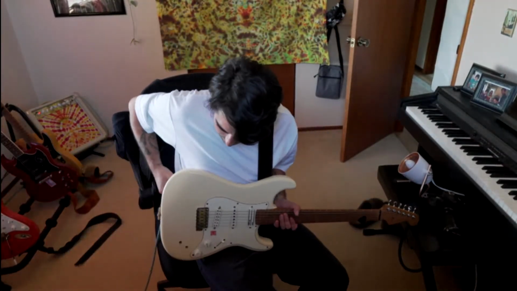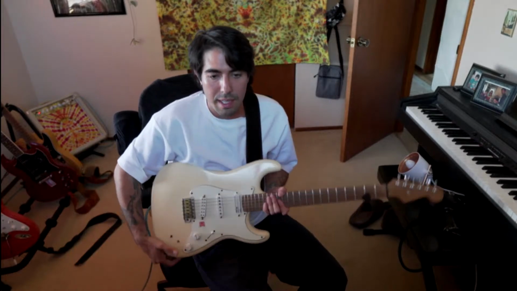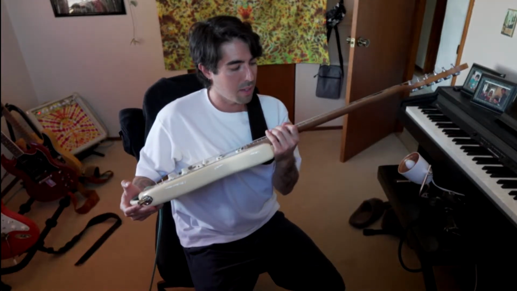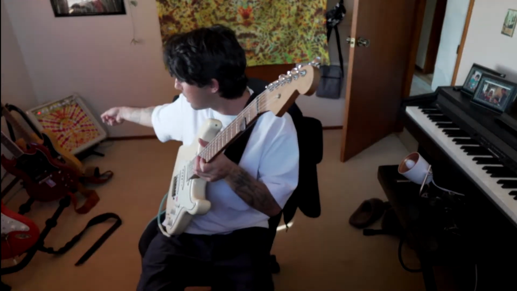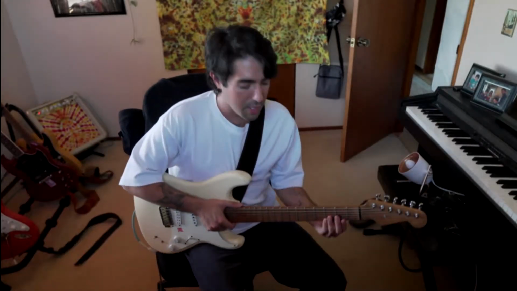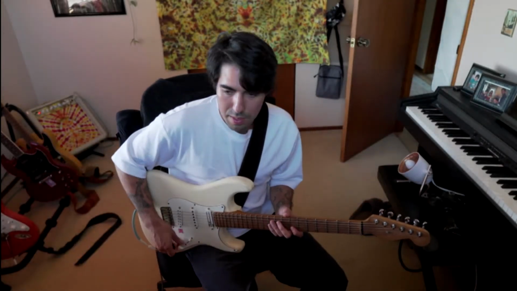I do have to say, I have stainless steel jumbo frets on this guitar and the Telecaster, and that actually helps with bending a lot. It makes 11s feel more like 10.5s.